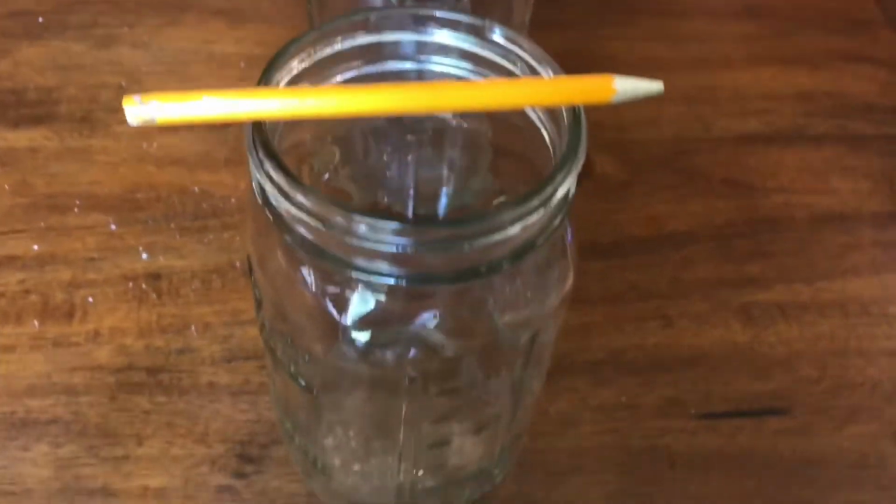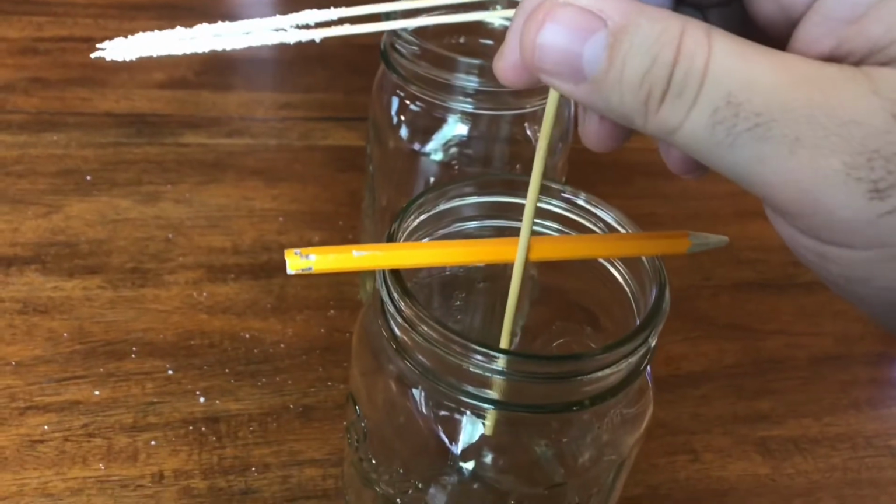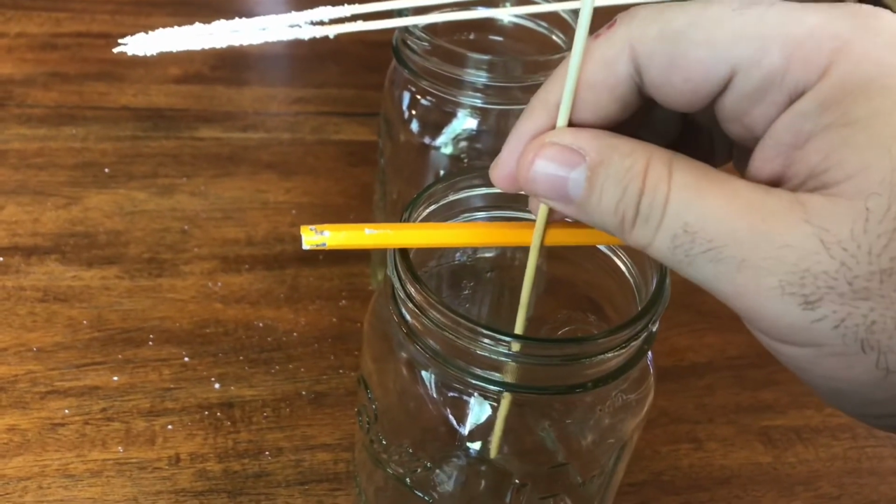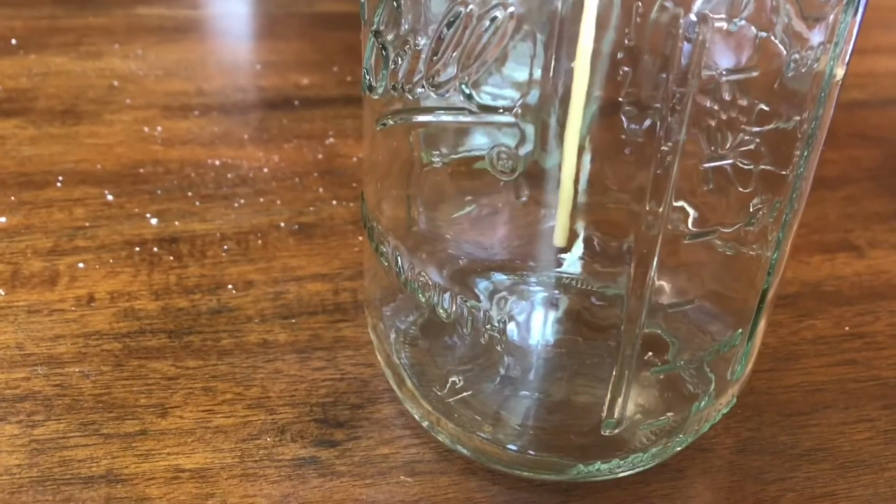You're going to tie your string to the pencil, making sure not to touch the bottom when we pour our liquid in here.